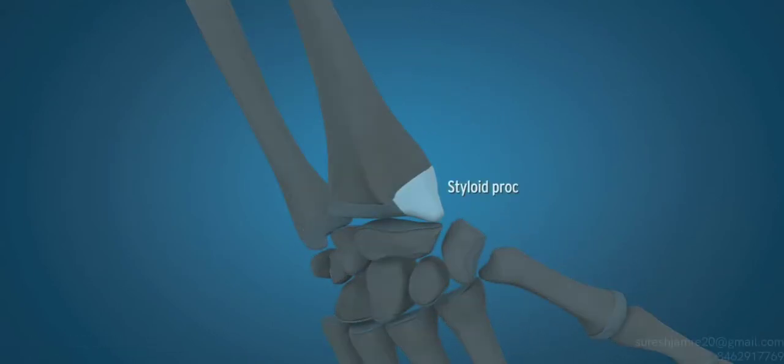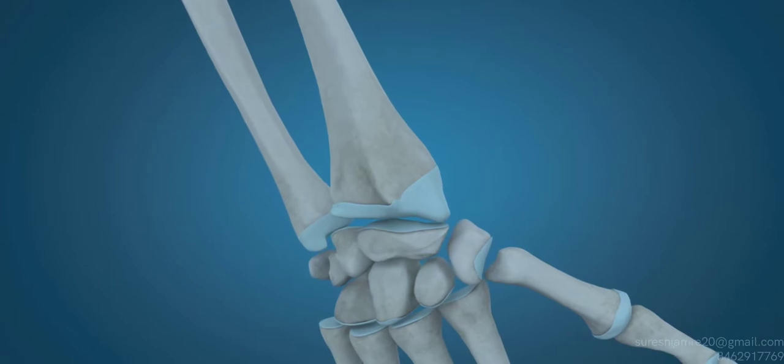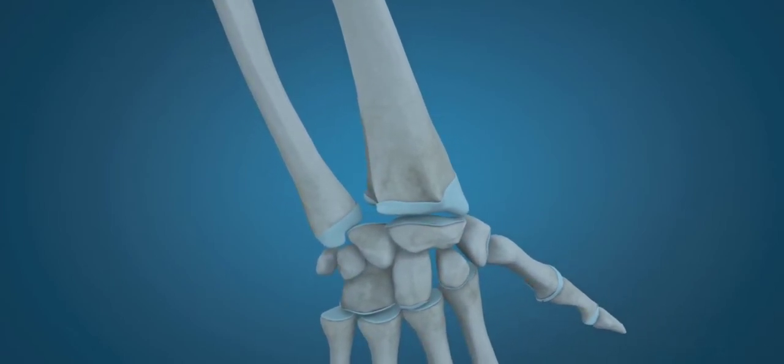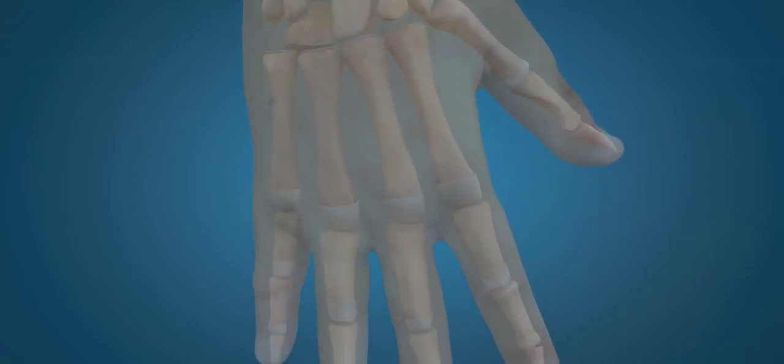The styloid process of the radius can be felt in the upper part of the anatomical snuff box. The dorsal tubercle of the radius, Lister's tubercle, can be felt on the dorsal surface of the lower end of the radius. The heads of the metacarpals form the knuckles.